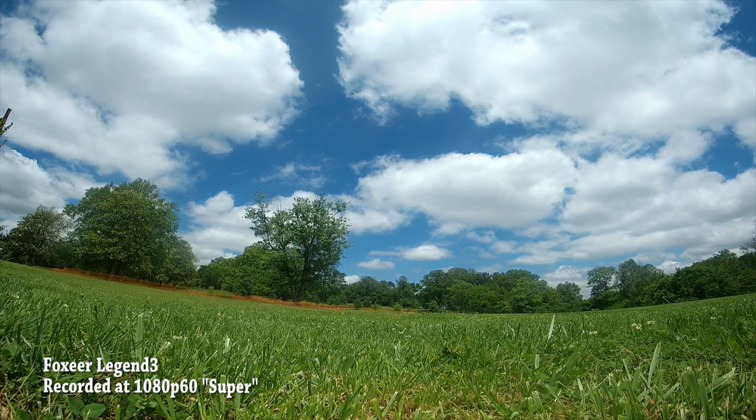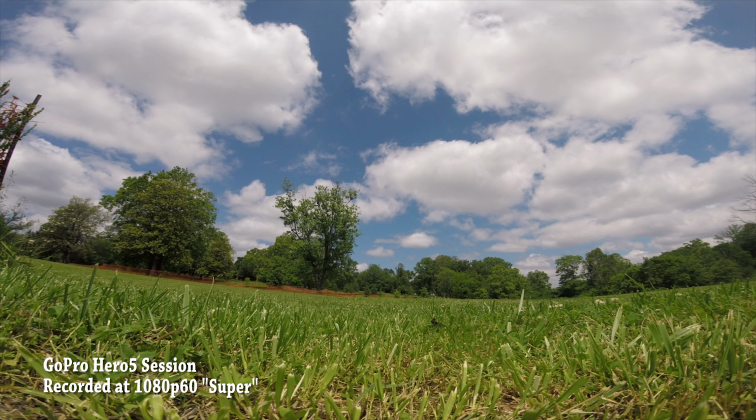But you might feel that the additional detail in the Legend is desirable. On the other hand, you might feel that the softer picture looks better, more natural, less grainy. You might like that look better. Continue to pay attention to this as we get moving. We'll be looking at both still frames and moving video.